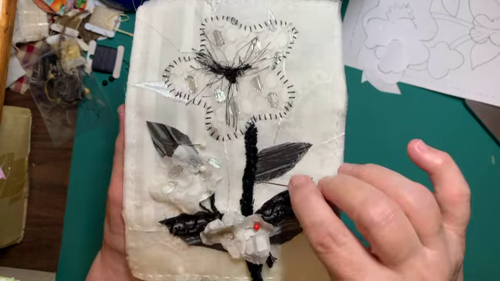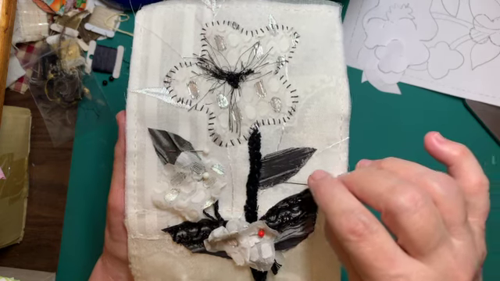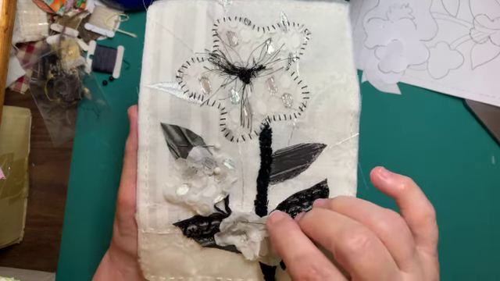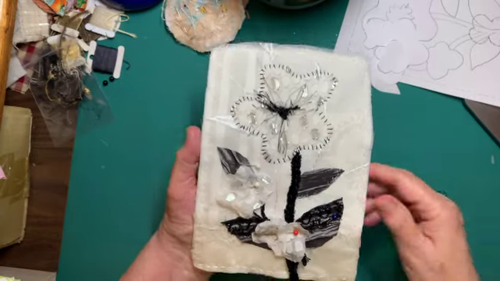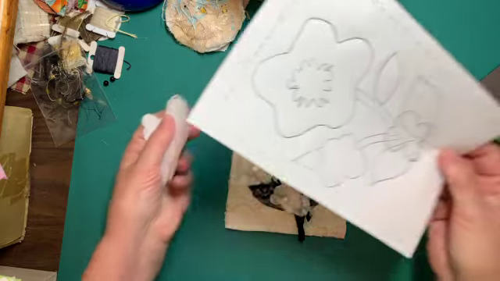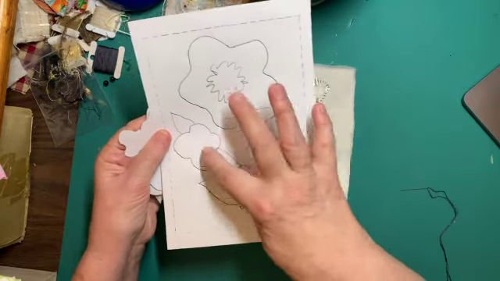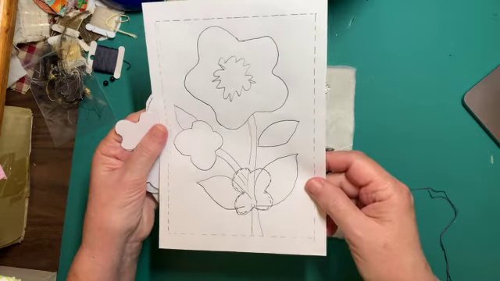I'm stitching the leaves in just a straight stitch. All right, just outlining them. I will be stitching the flowers. Now, in my pattern, my original pattern, I have this look right here. I have just one flower on each end, okay?